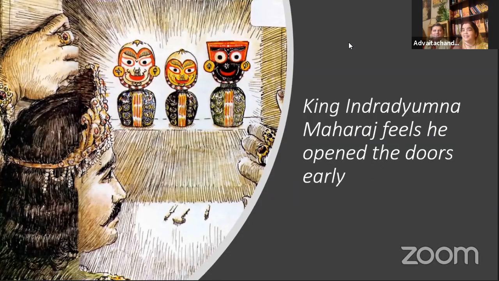So this is the only temple in the whole world where the deities don't have any fixed sleeping time. The temple doors can close even at 12 o'clock or 1 o'clock in the midnight, and they open again by 5 or 6 o'clock in the morning. No fixed timing. When the Lord feels like it, he goes to rest.